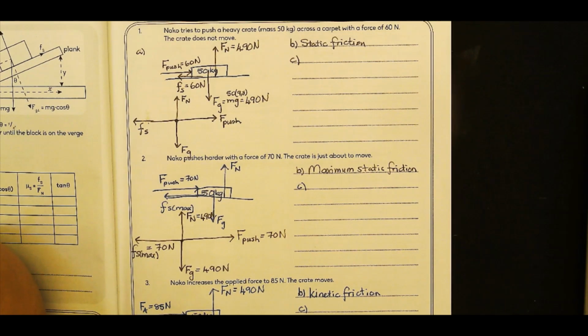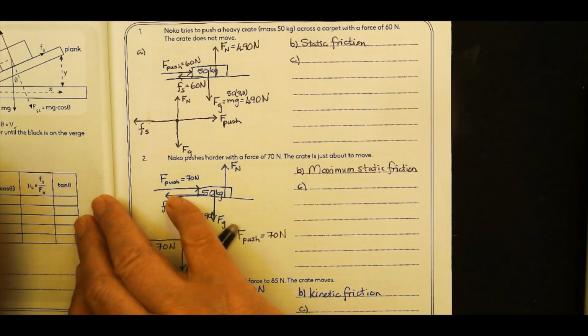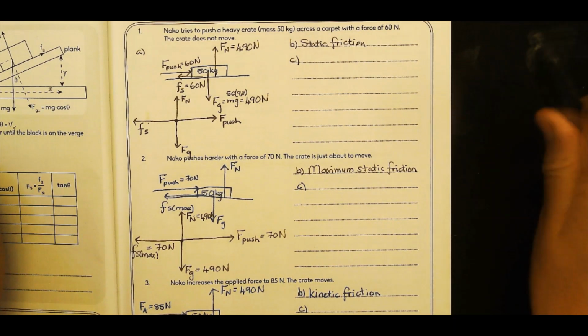B was to identify the type of friction, and C was to write down an expression that you could use to calculate the friction if it was possible, or give the value of the friction if that was possible with the information that was given.